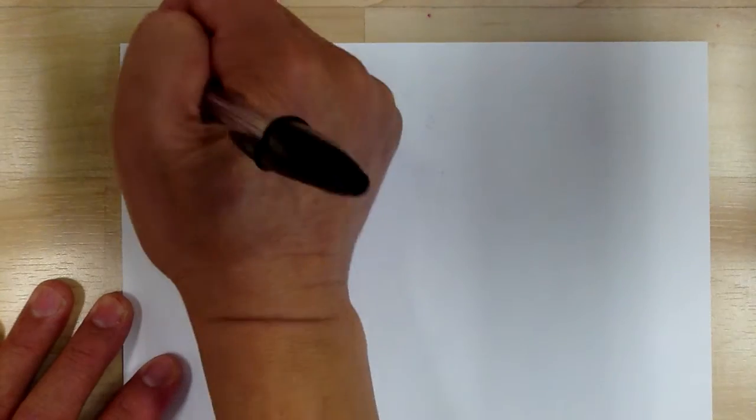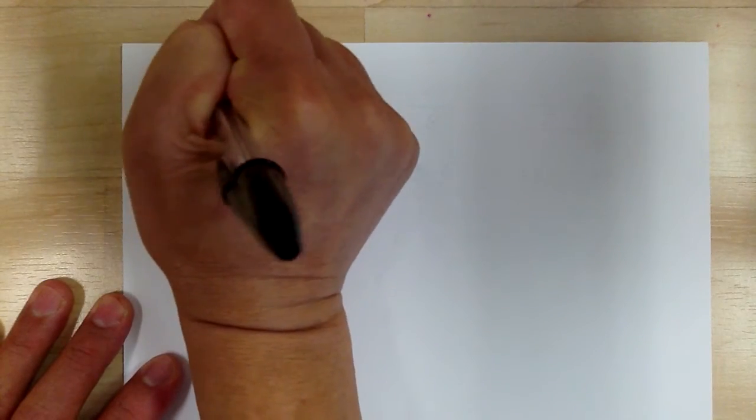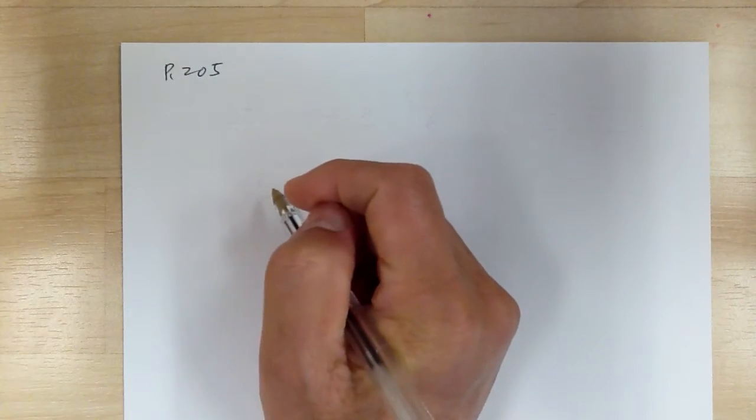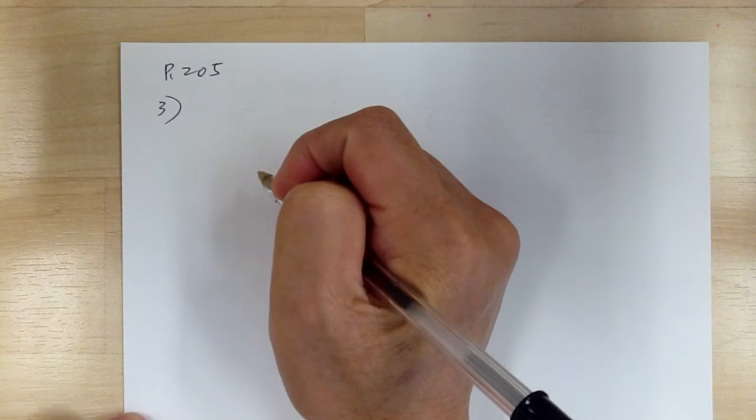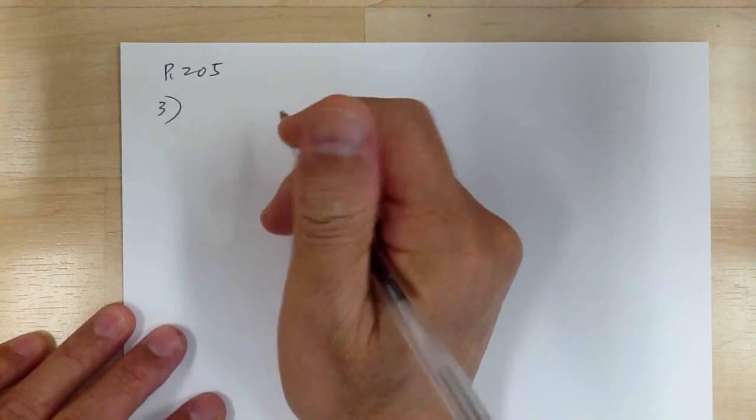Go ahead and open your book to page 205. So let's go ahead and start to review for the chapter 5 test. So page 205, and let's go ahead and go to number 3. So this is to simplify fractions.